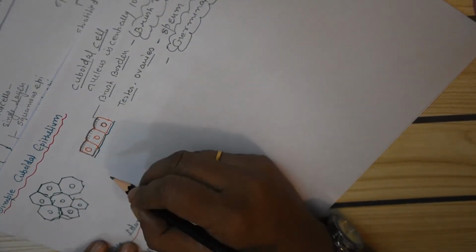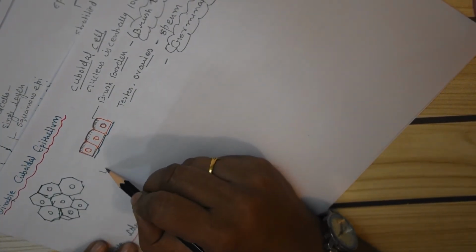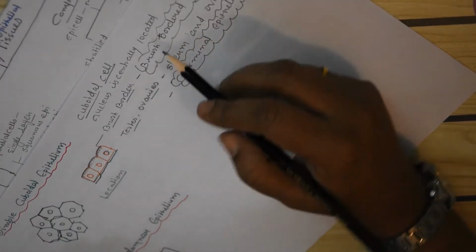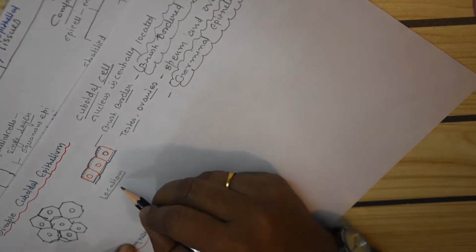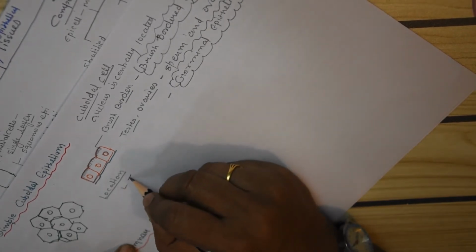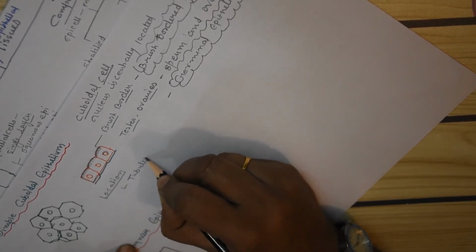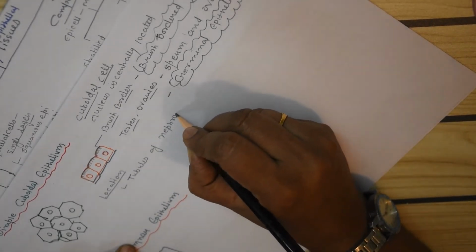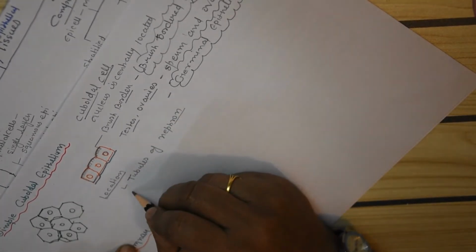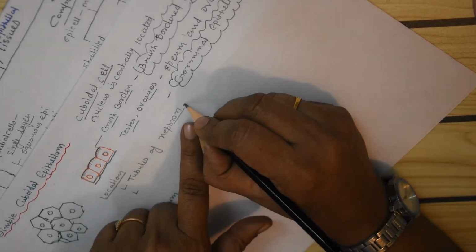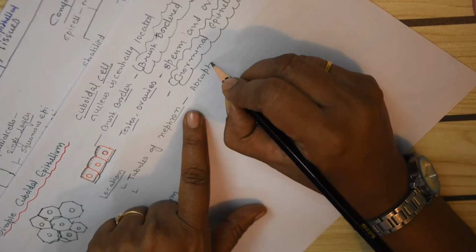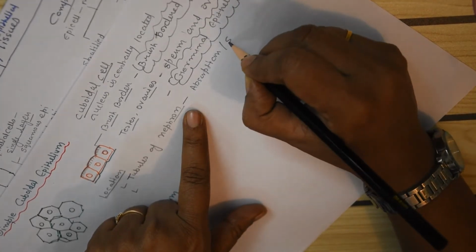Where is the location? We will see. The location of this brush border cuboidal epithelium is in the tubules of the nephron. So its function will be absorption and secretion.